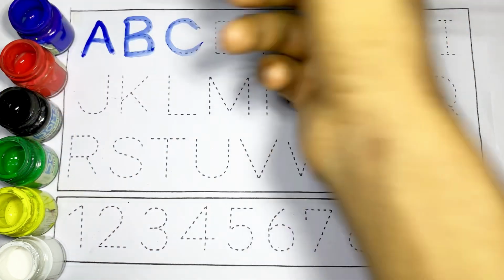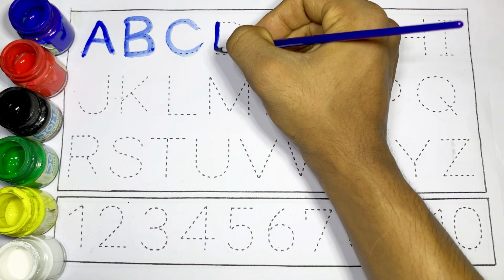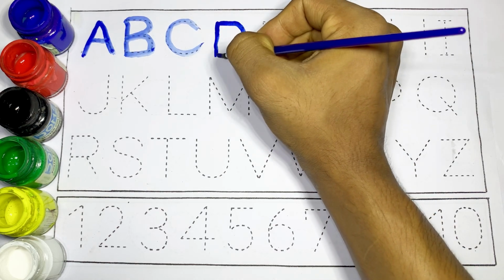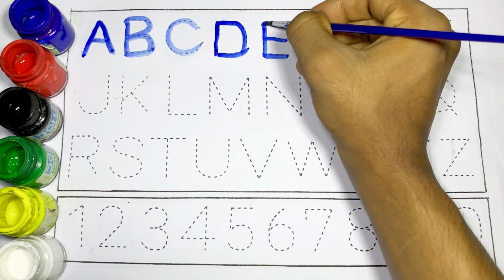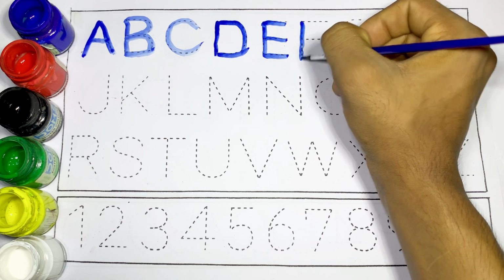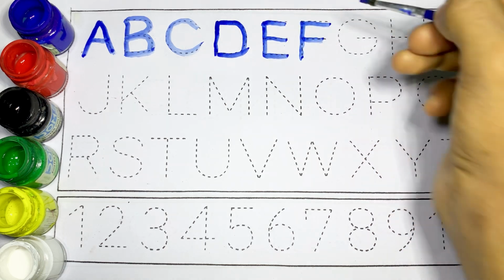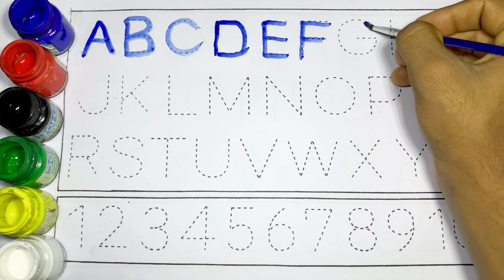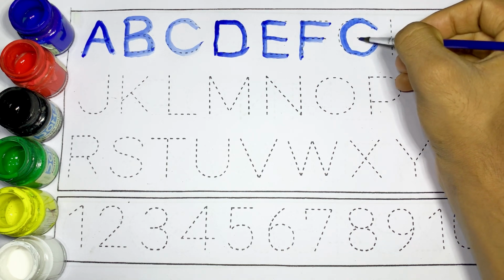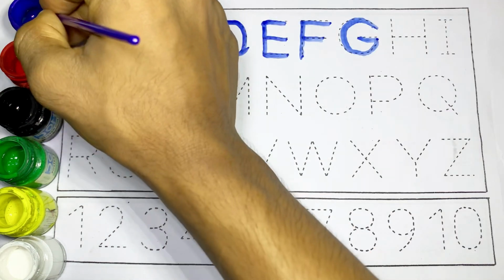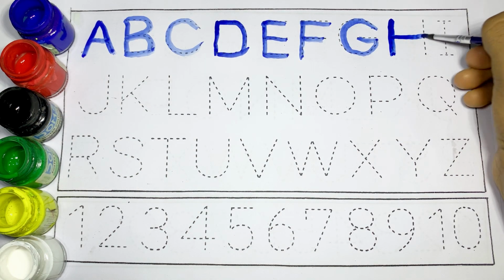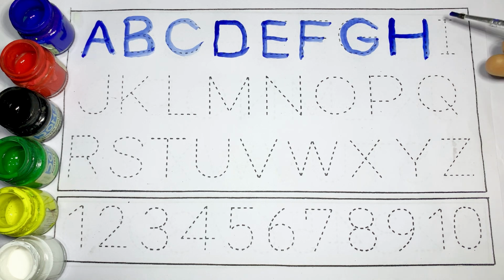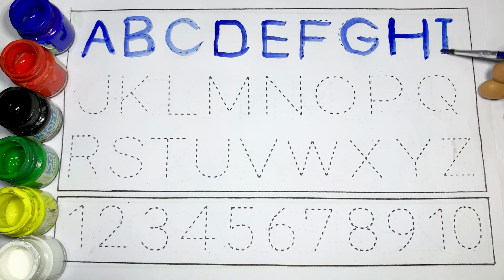Kids, again use blue color and draw D for dog, D for doll, E for egg, E for elephant, F for fish, F for fan, G for goat, G for grapes. Kids, again use blue color and draw H for hand, H for helicopter, I for ice, I for ice cream.